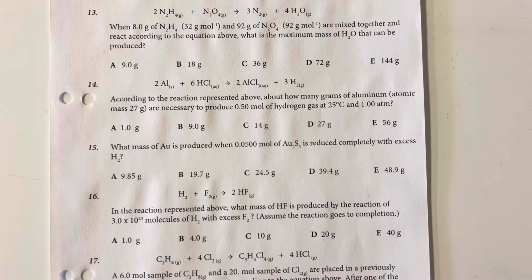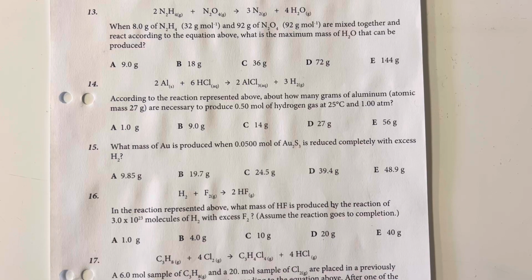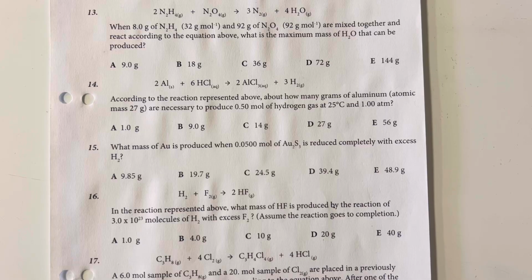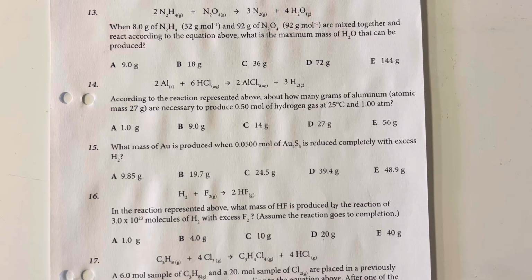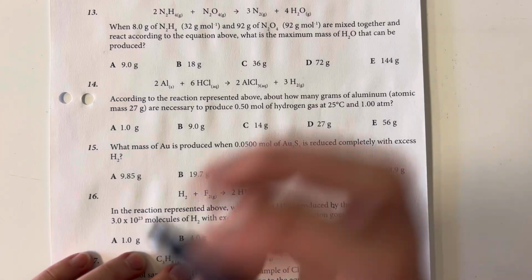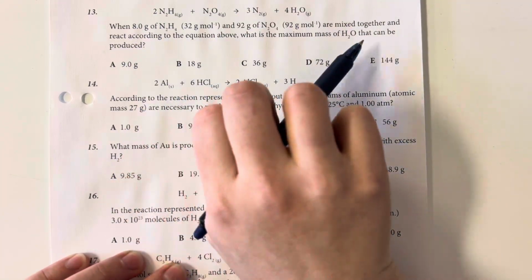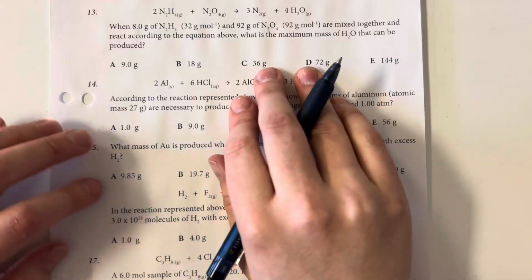When 8 grams of N2H4, which has a mass of 32 grams per mole, and 92 grams of N2O4, which has a molar mass of 92 grams per mole, are mixed together and react according to the equation above, what is the maximum mass of water that can be produced? So this is again going to be a limiting reagent problem. So you are going to find the mass of water that can be produced from both of these.